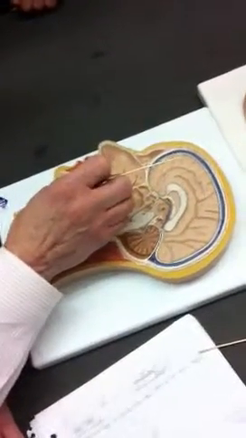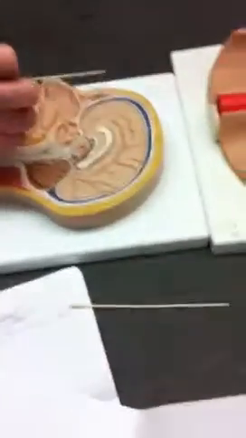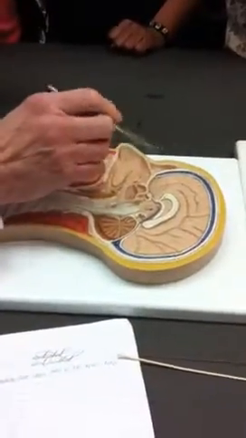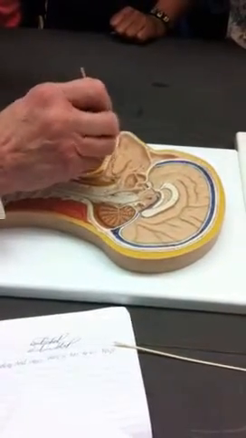I remember when we looked at the skull last semester, I really didn't make any comment about the turbinate bones. I don't know if your instructor did, but I didn't.